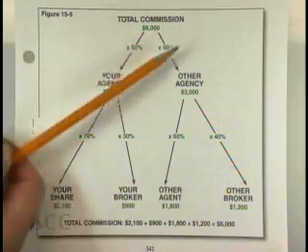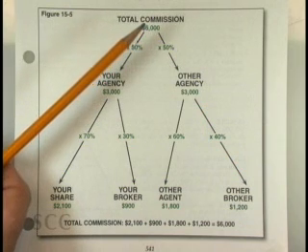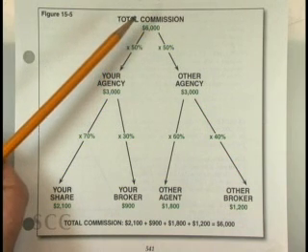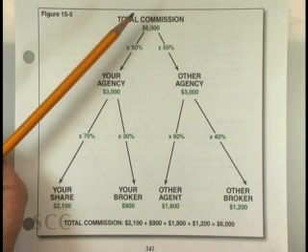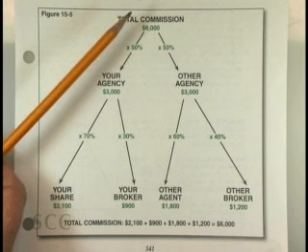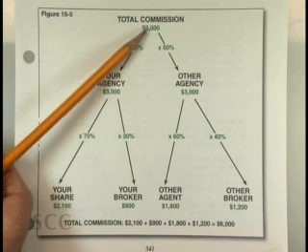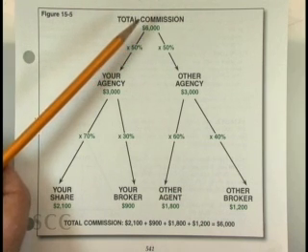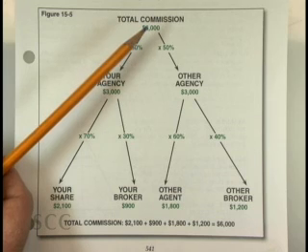As an example, you have a property that you sold and the commission is $6,000. Now, I can do this off the top of my head and probably if you've earned $6,000 and you're at 6% commission, you sold the property worth $100,000. Okay? This $6,000 is the total commission that is paid by the seller.